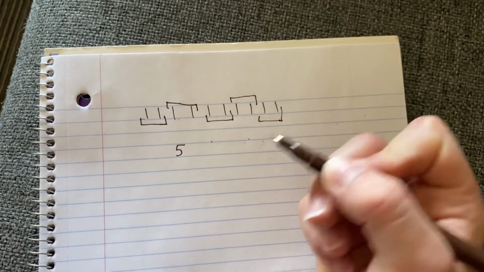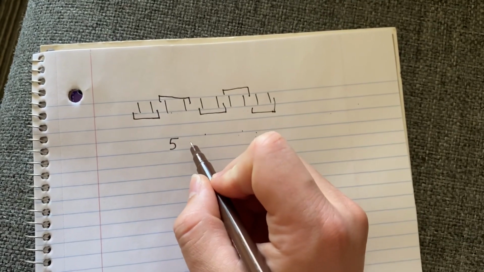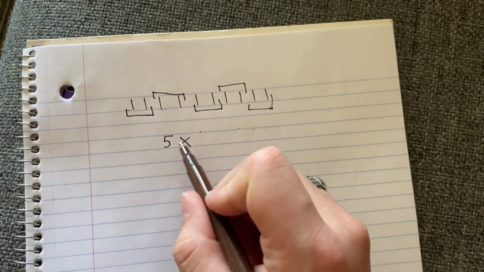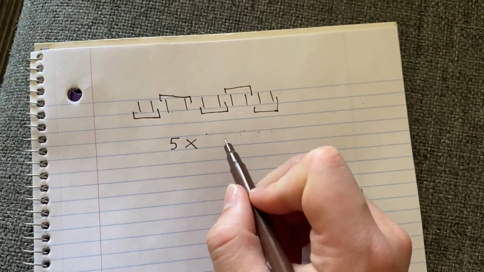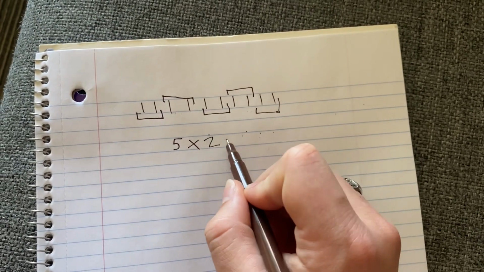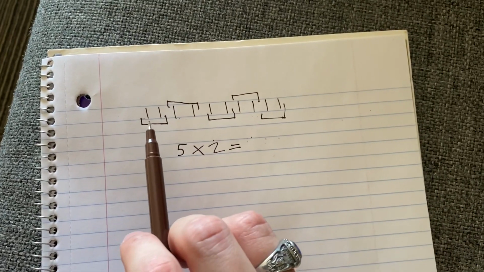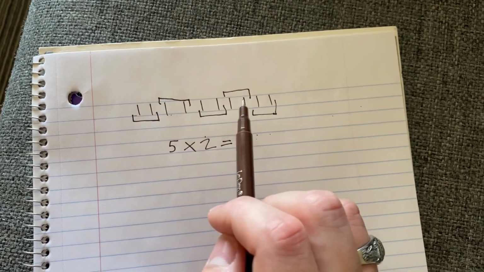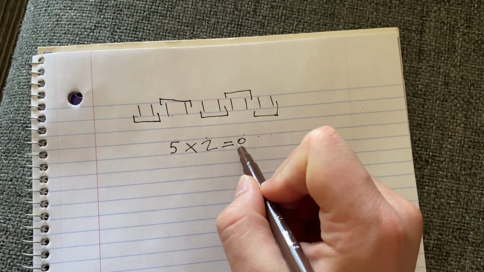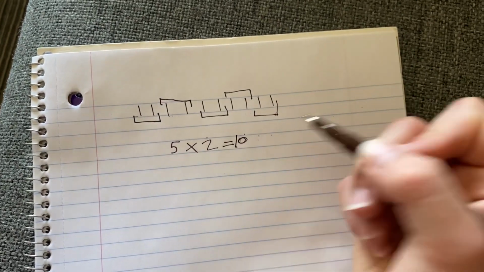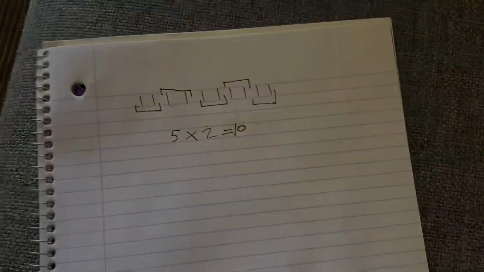So 5, and then multiplication is like an X. So you're going to do that. You're going to draw 5 times 2. So 5 groups of 2, and then equals. And then 2s, you should be really easy to count by that. So it's 2, 4, 6, 8, 10. Oops, I said 8, 10 twice, haha. Yeah, so we've got 10.